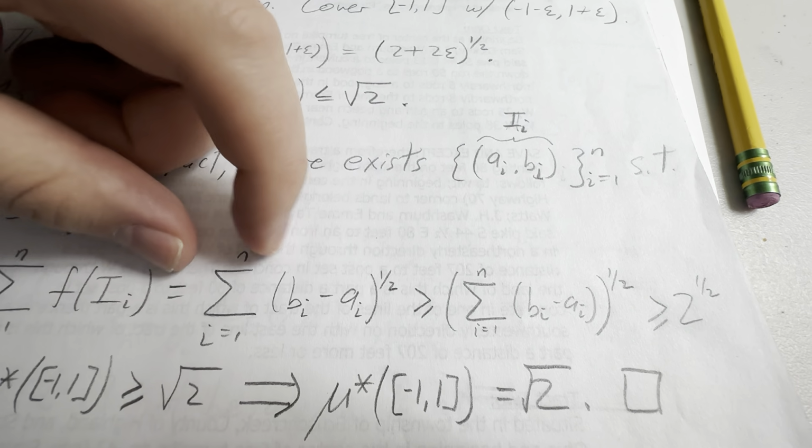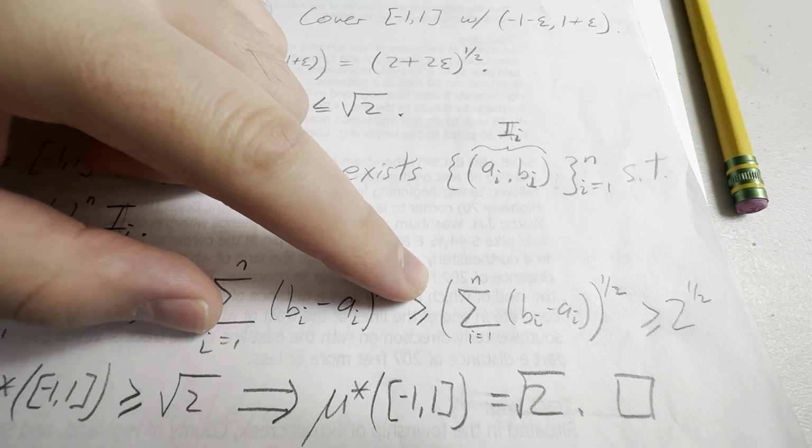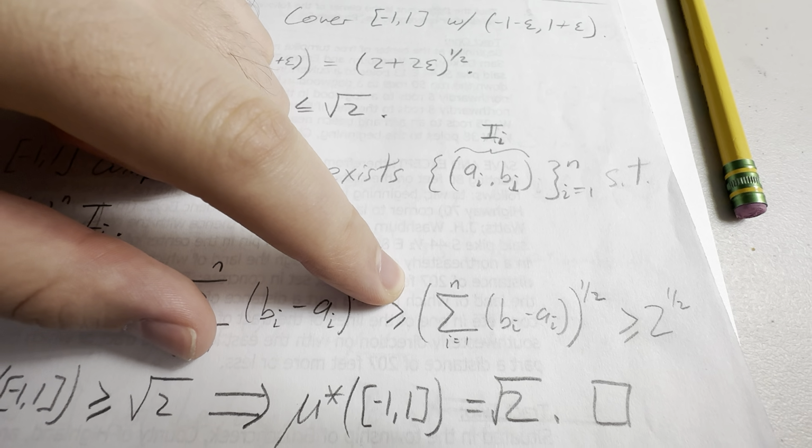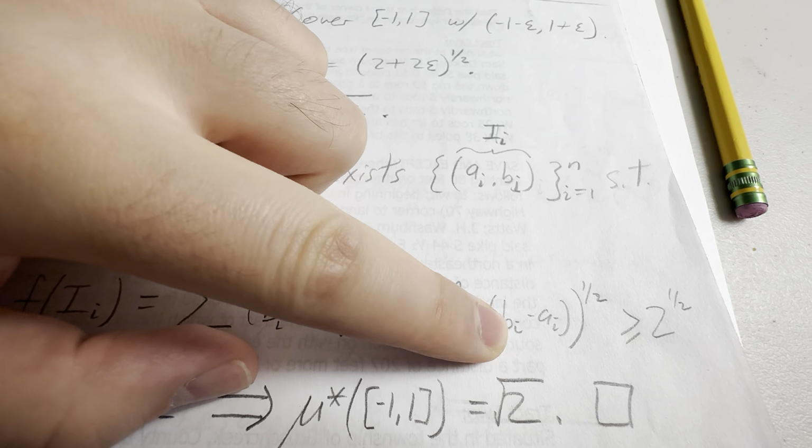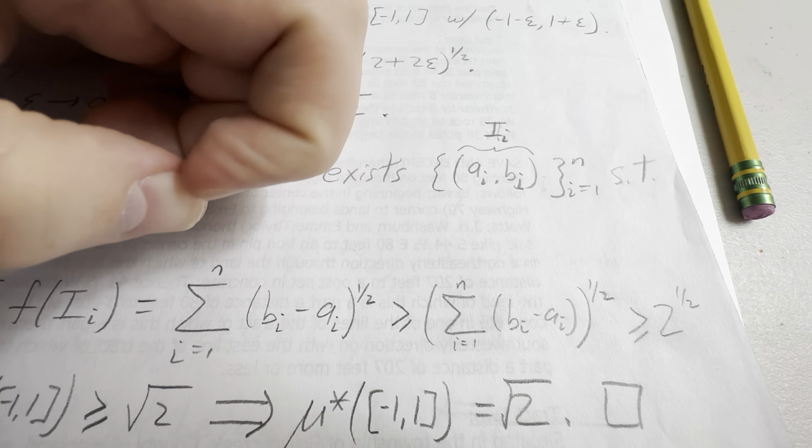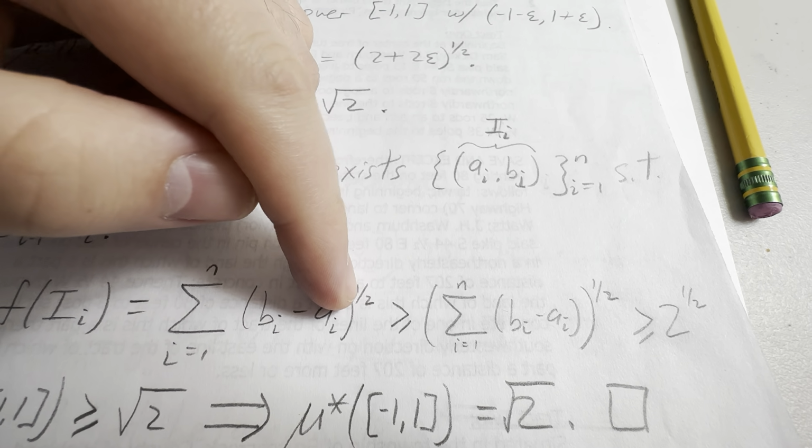And then we notice that the sum of square roots is greater than or equal to the square root of the sum. So I add up the lengths here and then take the square root. So it's a matter of moving the square root outward.